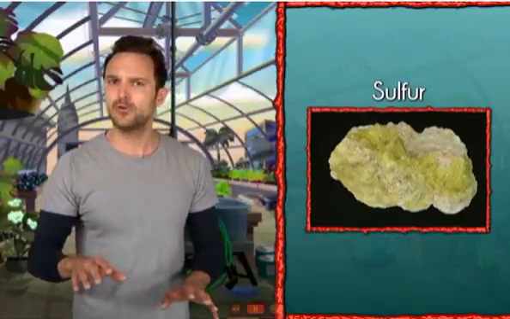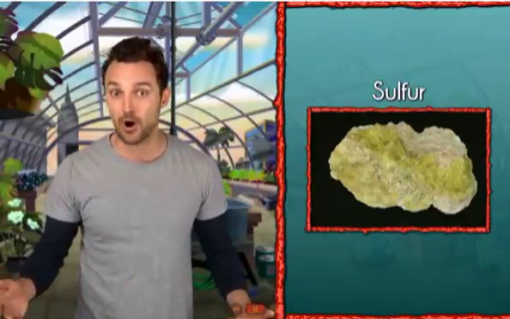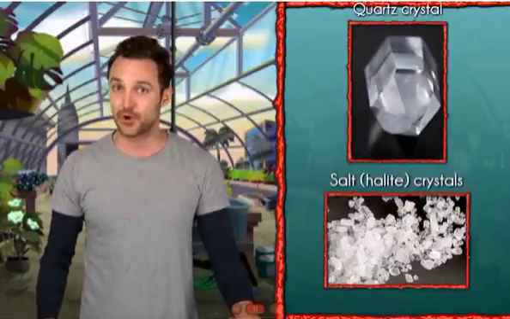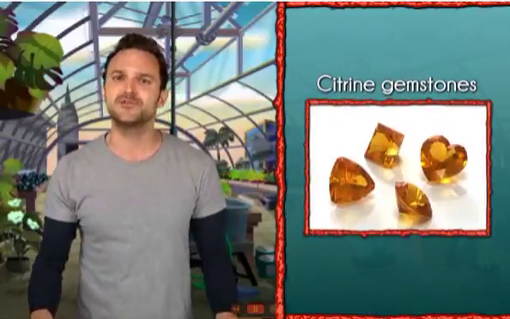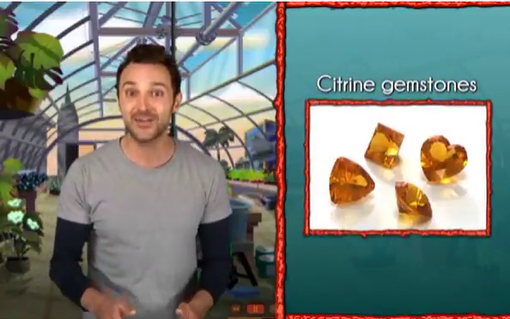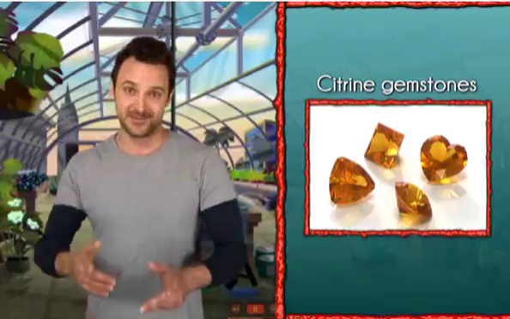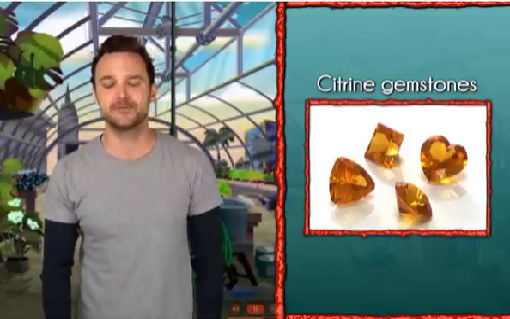Also, you should know that some minerals don't have any color at all. They're transparent, like this quartz crystal, or these salt or halite crystals. Some minerals, like these citrine gemstones, have a color and are also transparent. Citrine's actually another form of quartz.